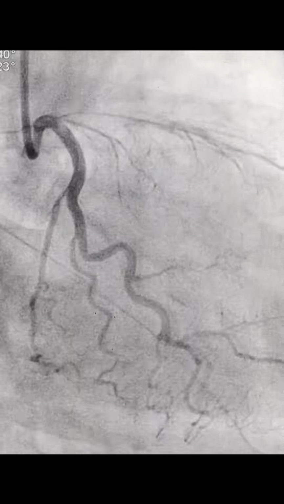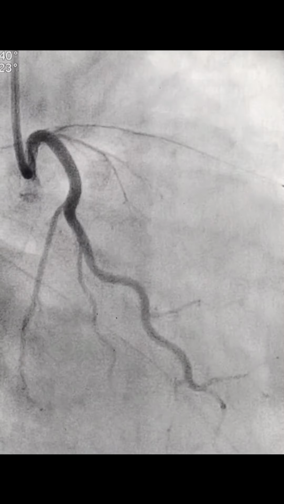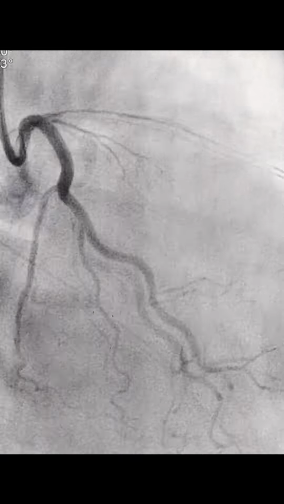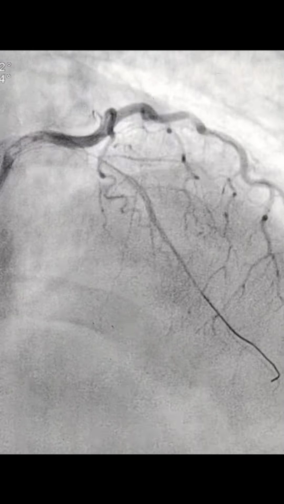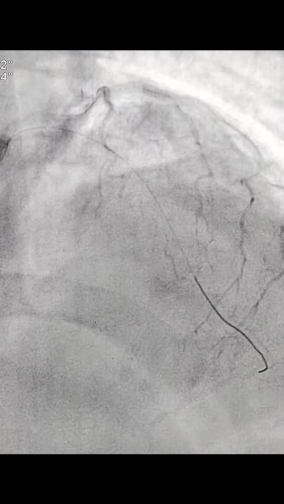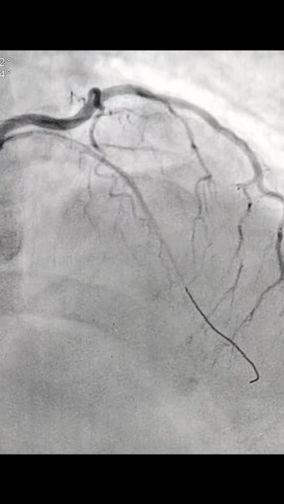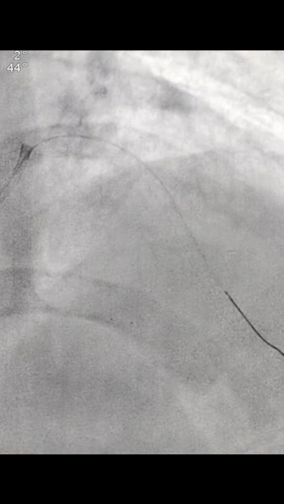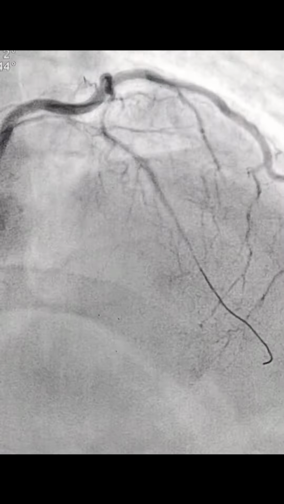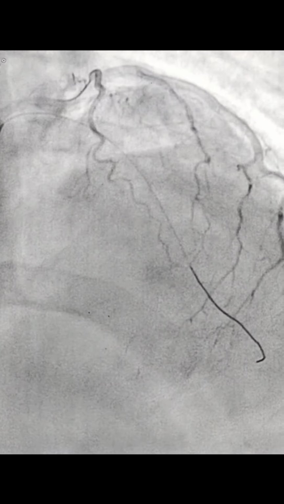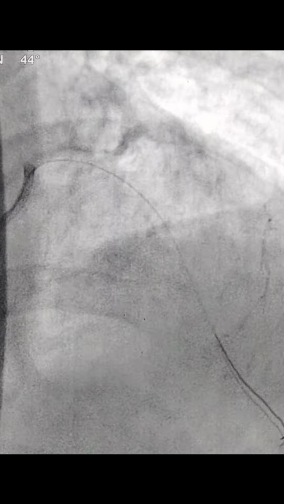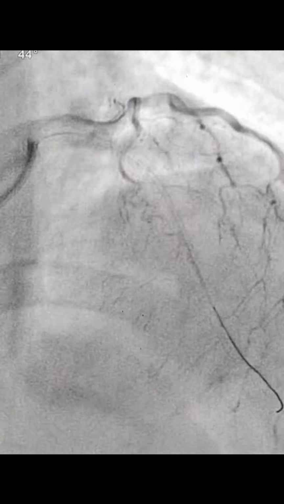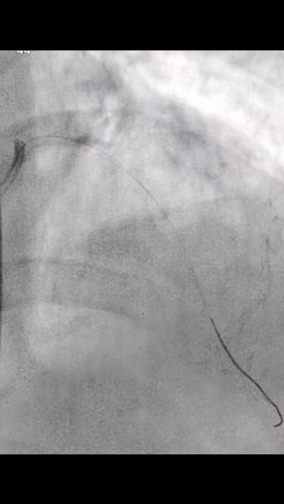And this is the caudal view, and you could see the wire is in the LAD, and the LAD has opened up after giving some tirofiban intracoronary. The cranial view, and you could see the same thing. Wire is in the LAD, which has a separate origin. But this patient is a long-standing diabetic, and you could see the distal LAD is very thinned out. The same thing you can see here. Thrombus is there in the LAD everywhere.